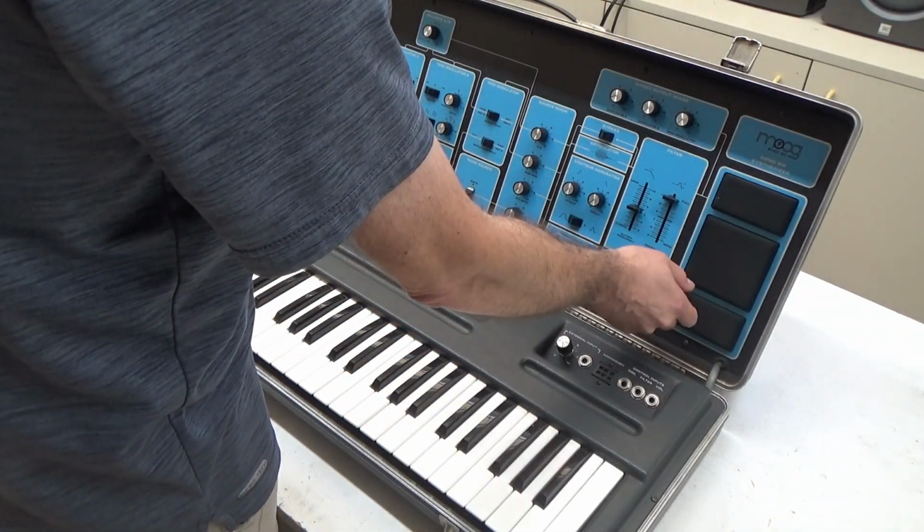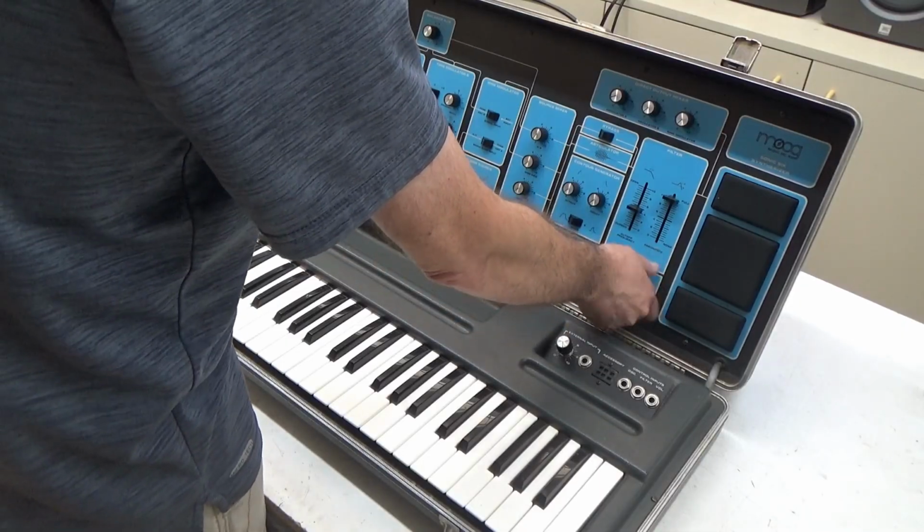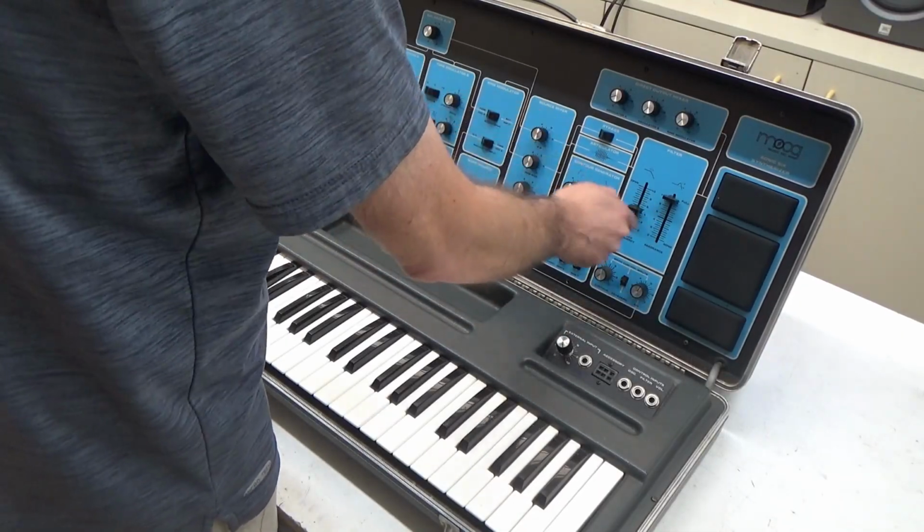What else can we do? We can use the XY. Let's get some tone sources here.